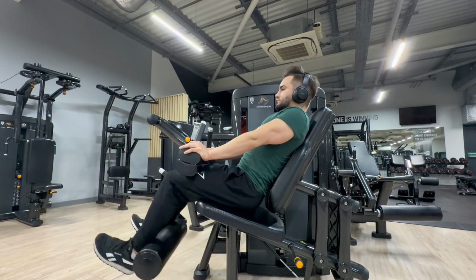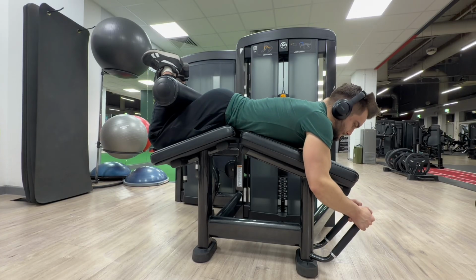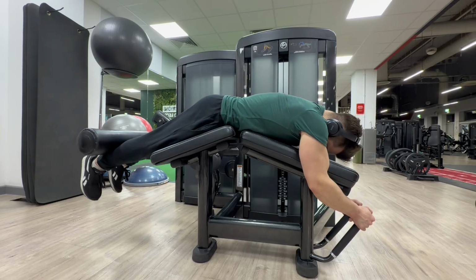And a couple other tips when you're training your hamstrings. In most cases, you want to try and do the seated leg curl over the lying leg curl. Not only will it allow your hamstrings to go into more of a stretch position, but it's also a lot more comfortable and a lot easier to get into. So in most cases, you want to try and select the seated leg curl over the lying leg curl.